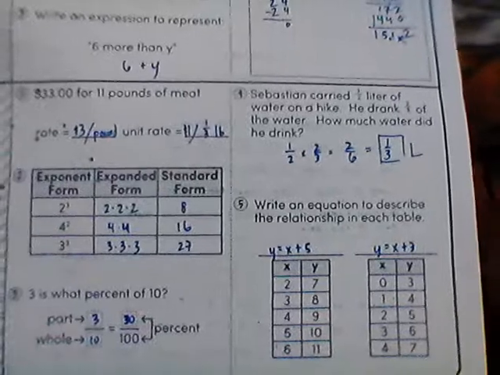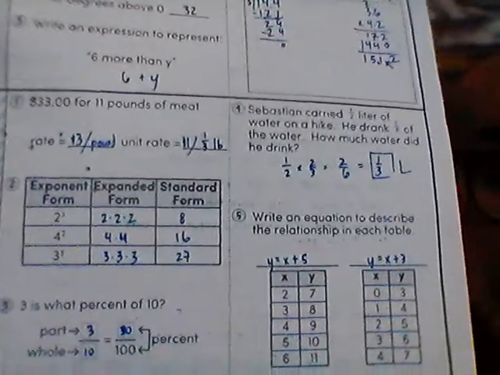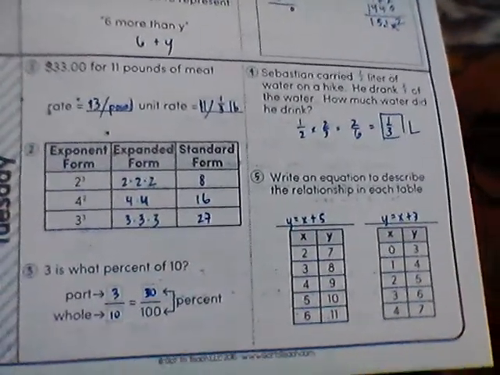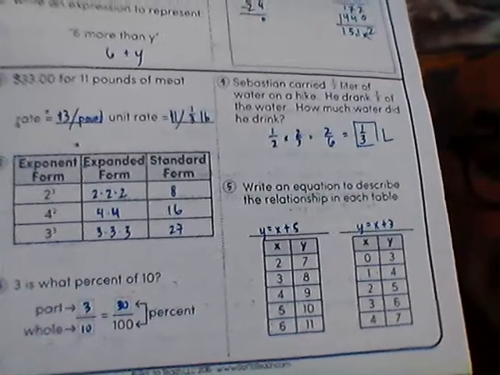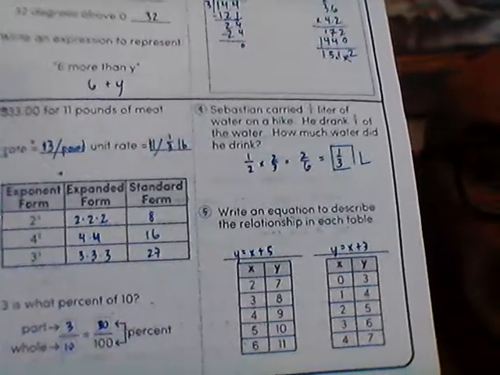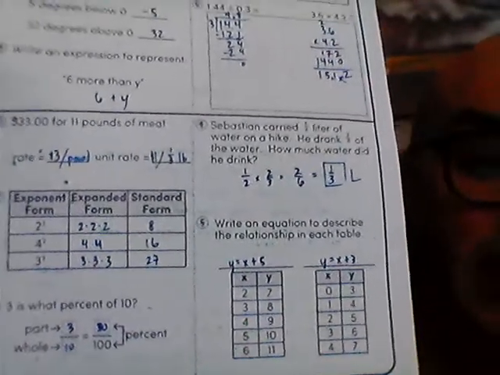And then number 5, the thing you'll notice is that you can write an equation where y equals x plus something. You could have also written an equation that says x equals y minus something, but there are your answers there. This is all the time I have for video 3 for March 18th.